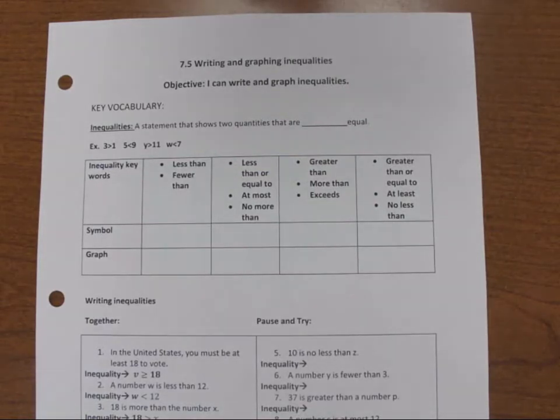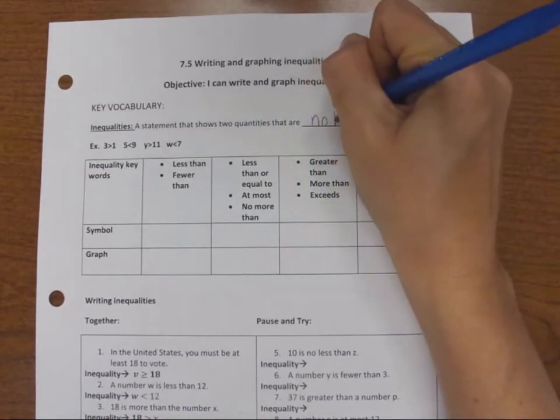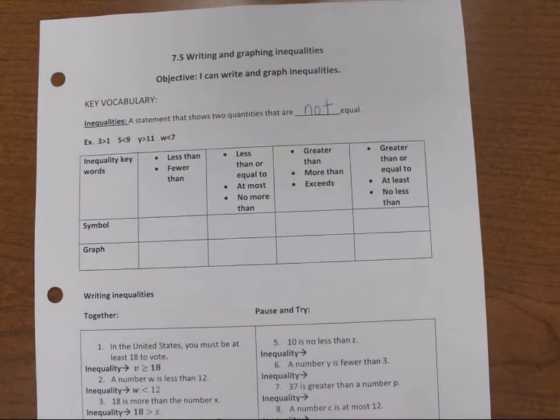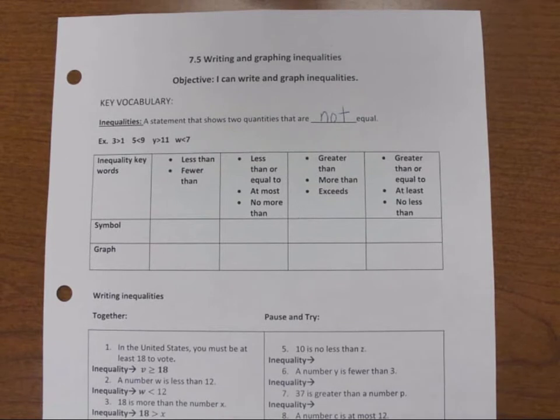Okay, today we're going to talk about writing and graphing inequalities, and the objective is I can write and graph inequalities. So first we need to know some key vocabulary words like inequalities, which is a statement that shows two quantities that are not equal. Examples are 3 is greater than 1, 5 is less than 9, y is greater than 11, w is less than 7. In each case, it's never an equal sign that you see, which makes it an inequality.